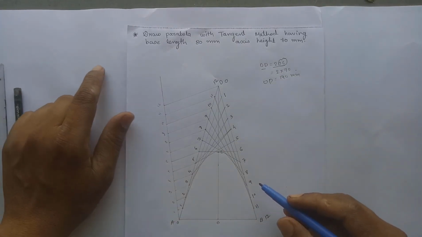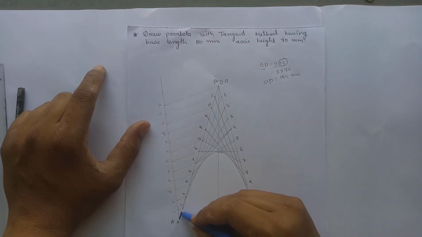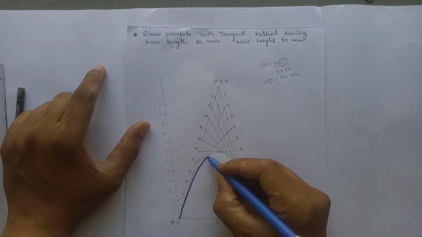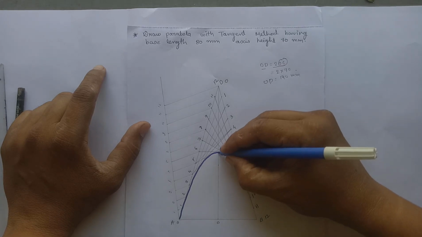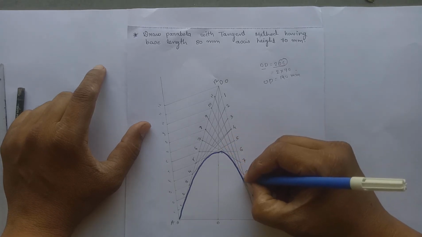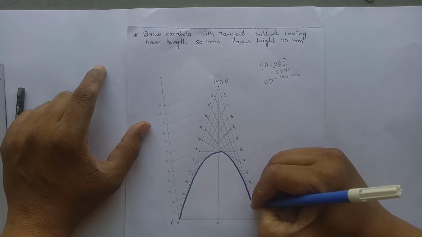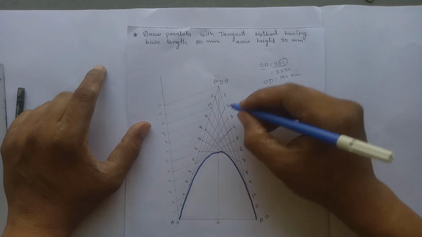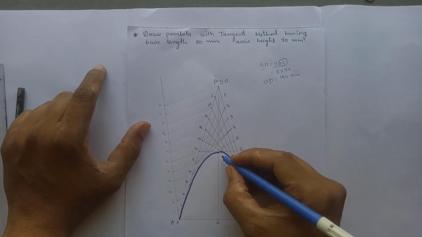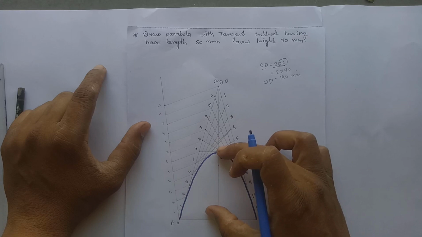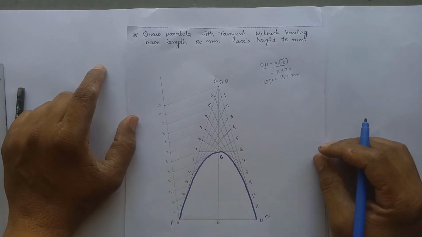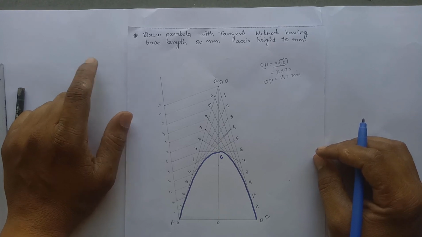So draw the freehand curve passing through these points or following the tangents. The curve will be the parabolic curve by the tangent method, because all these lines are tangent to this curve. So this will be the parabolic curve. OC is the axis height and AB is the base length of the parabola. So this is the tangent method to draw the parabola.